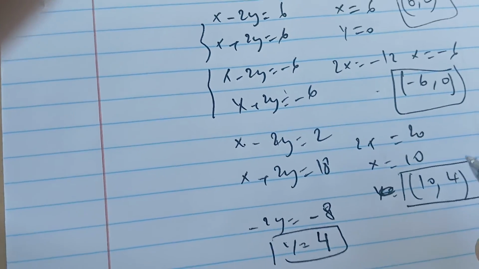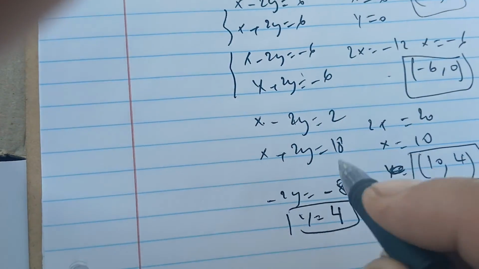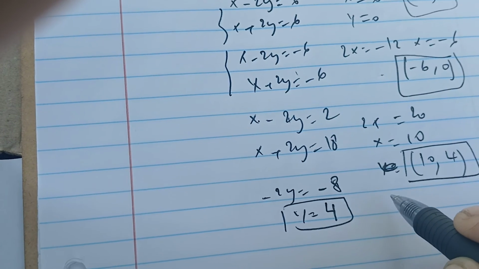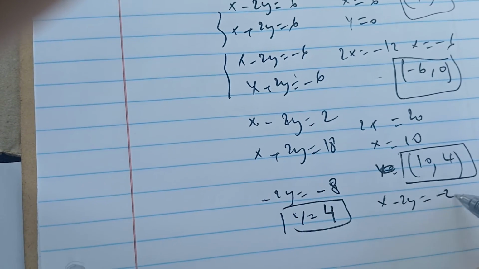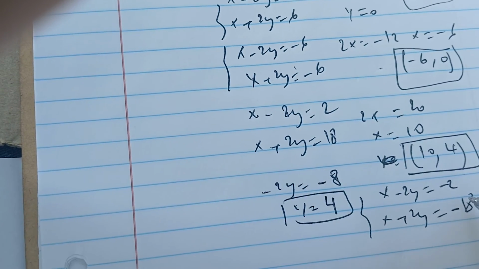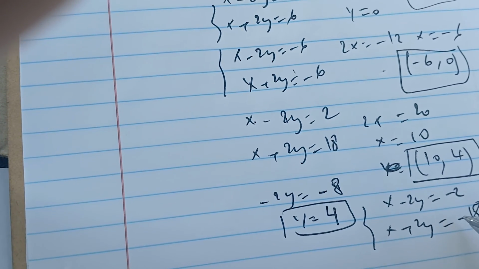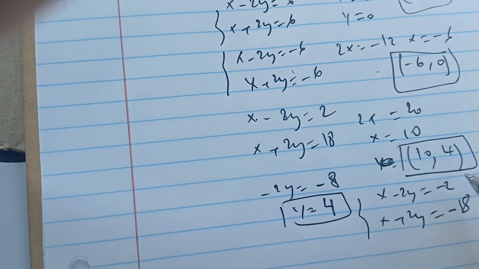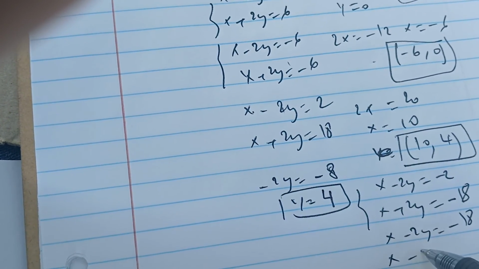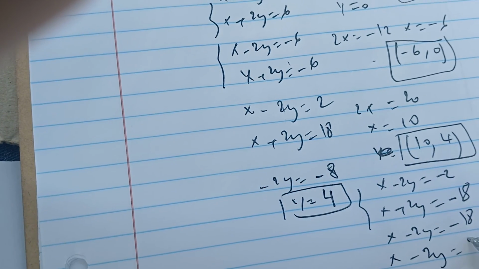So we have 3 more cases left. x minus 2y is minus 2 and x plus 2y is minus 18. And the other case, x minus 2y is minus 18 and x plus 2y is minus 2.